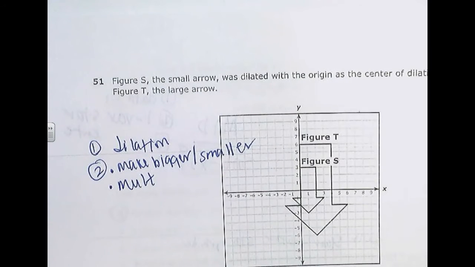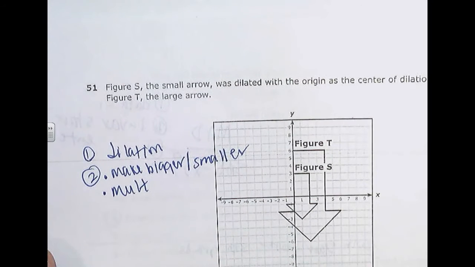Alrighty, so we're looking at figure T and S. Now the question is, who is first? It says S, the smaller arrow. So, continued on, it says figure S, the smaller arrow, was dilated to make the original center dilate to create T. So it sounds like to me S was first and T was second. So, which way is which? Looks like small to big.